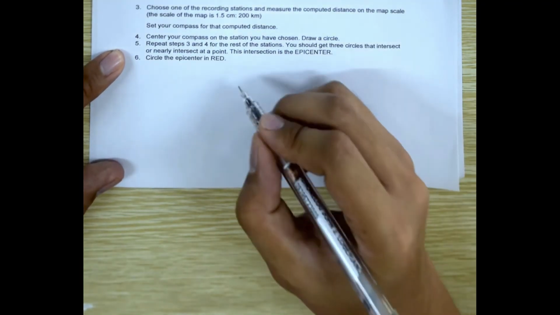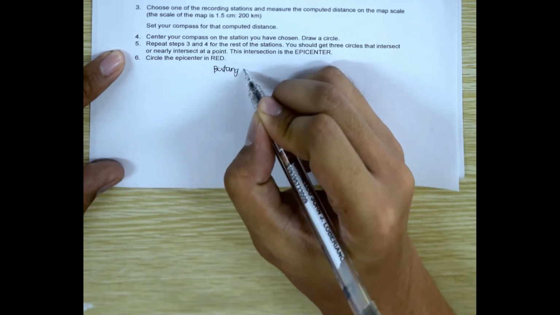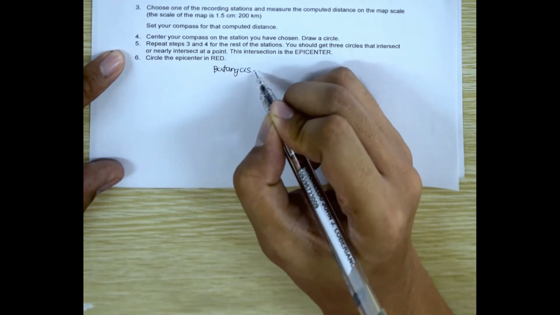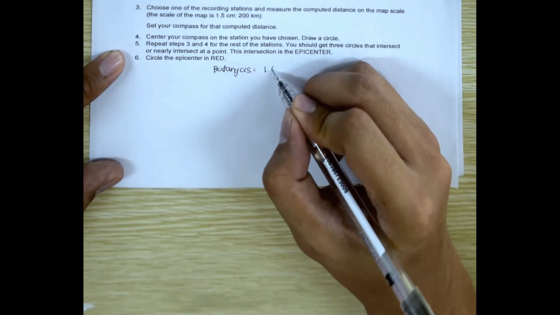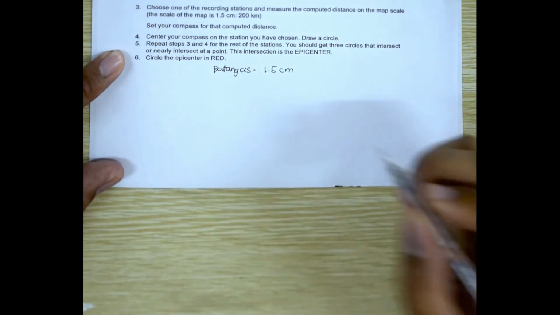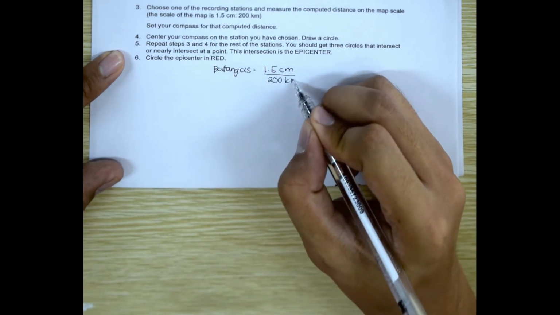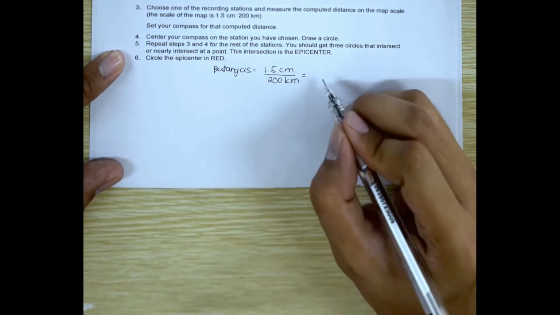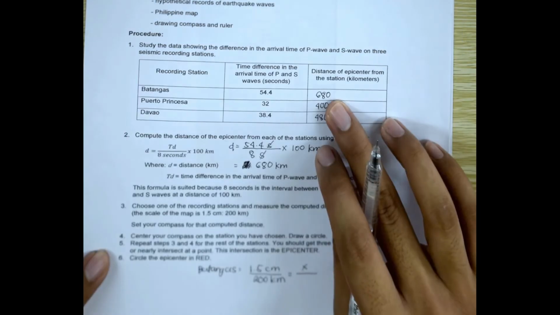So we have, for Batangas, 1.5 centimeters over 200 kilometers is equal to, let us put here X for Batangas, and 680 kilometers.